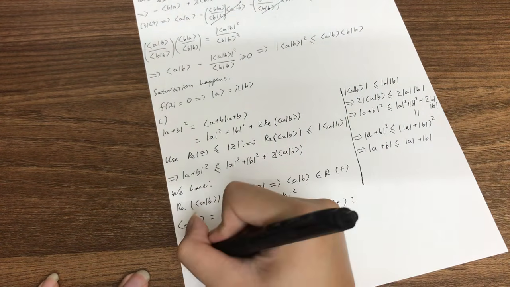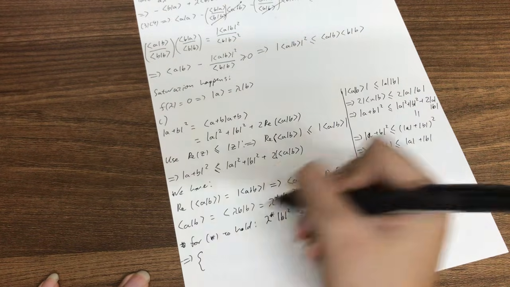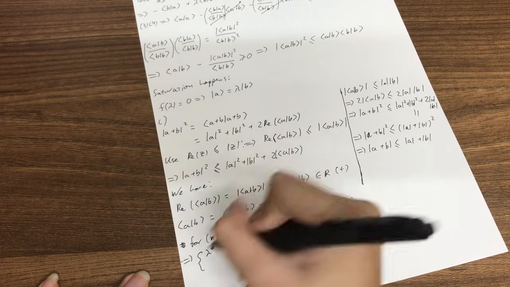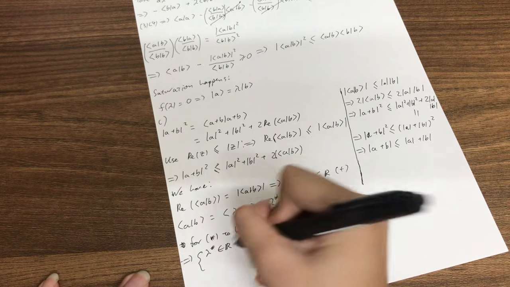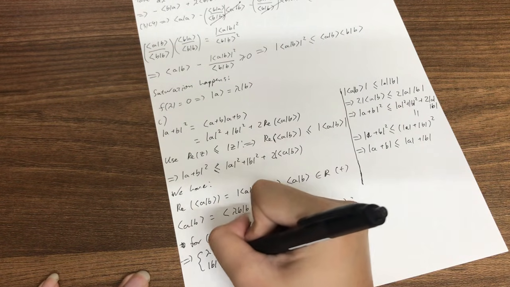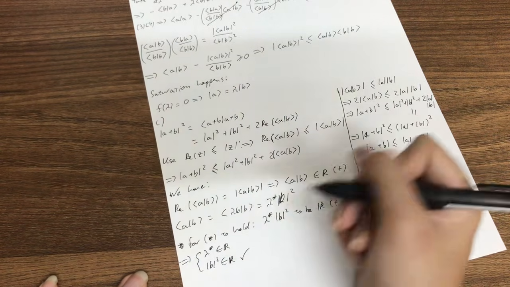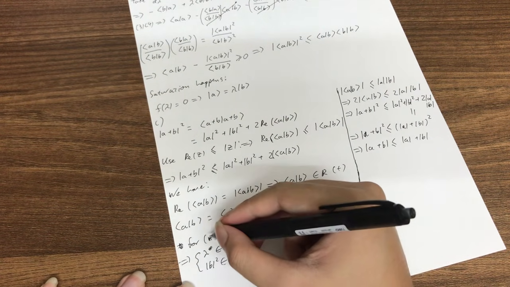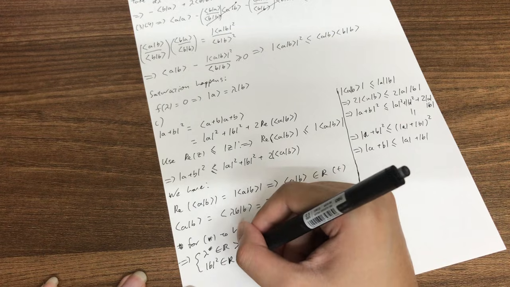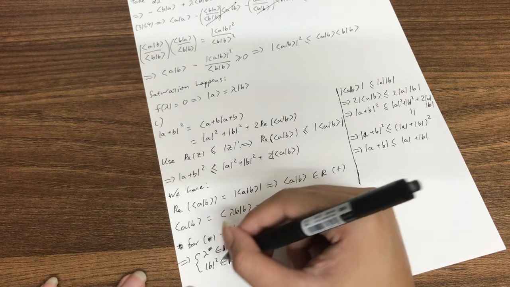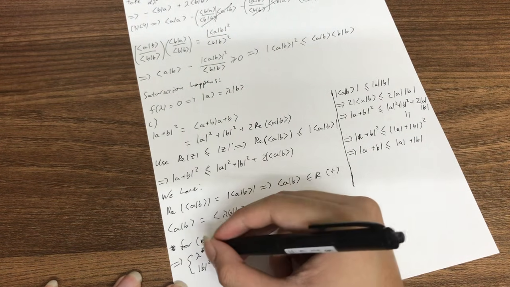And this happens with two requirements: lambda star is real and absolute B squared is real, which is always right.